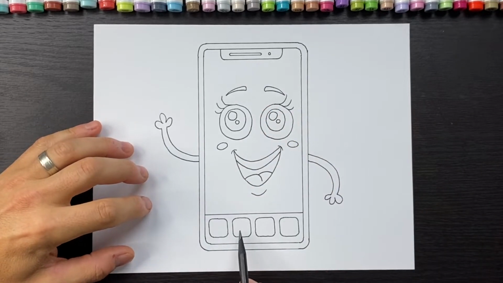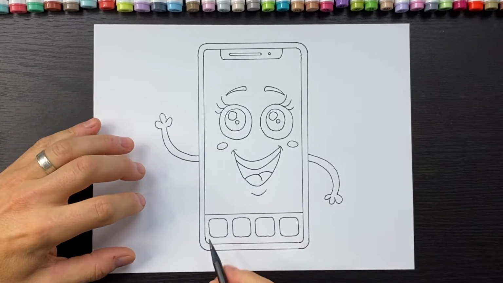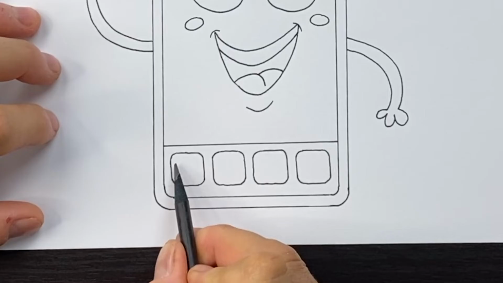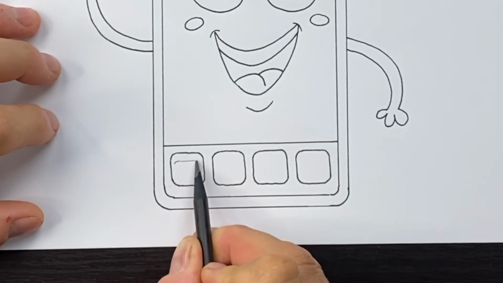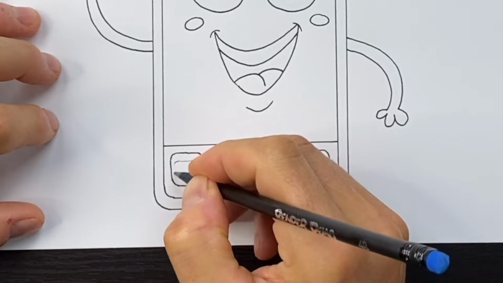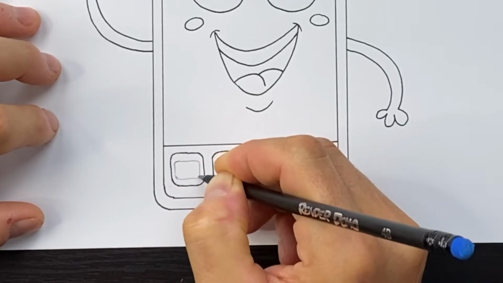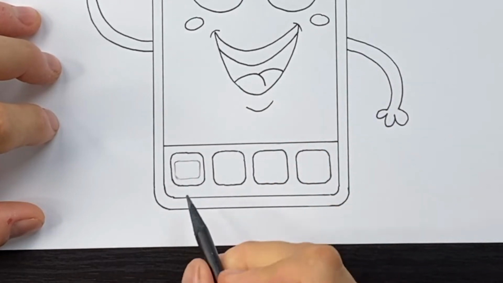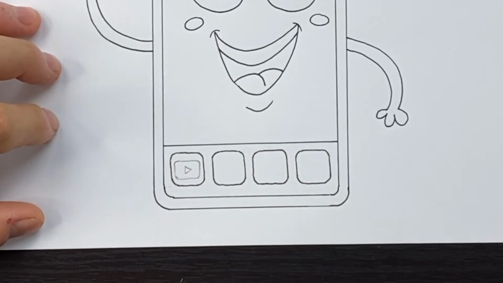So I'm going to go back to my pencil again once more. Now I'm going to draw some icons. Now you can draw whatever ones you want in here, but I'm going to draw the YouTube icon, and that's just a little rectangular shape with rounded corners. So we're going to kind of round these corners once more, and then it's going to have like a little triangle pointing to the right. There we go. So that's our YouTube logo.